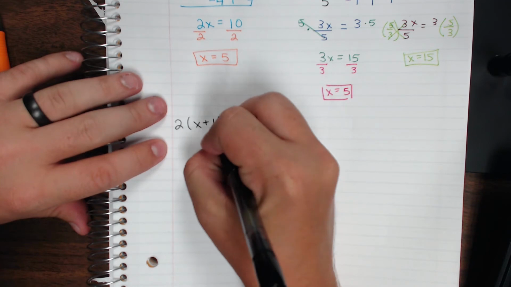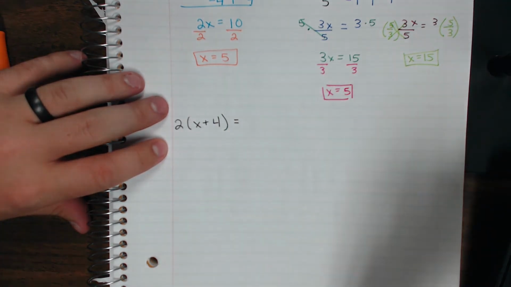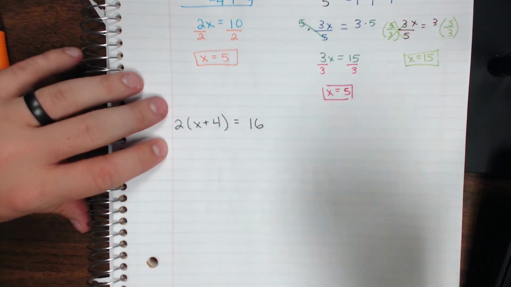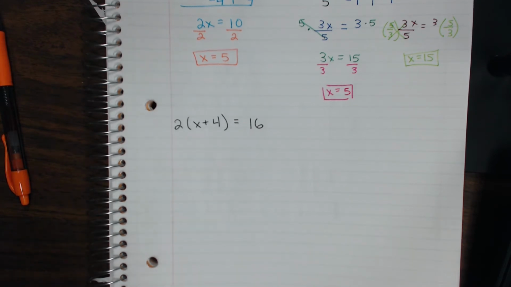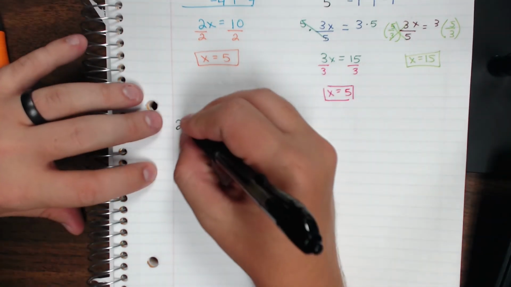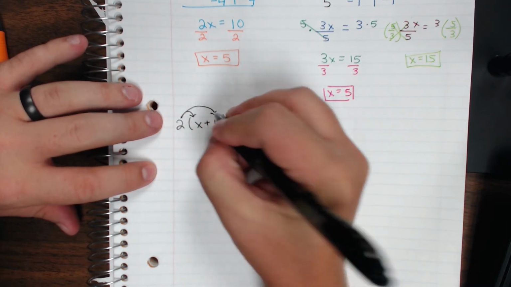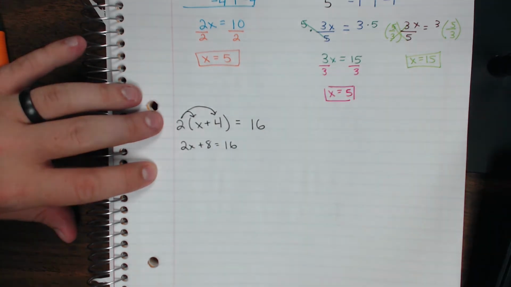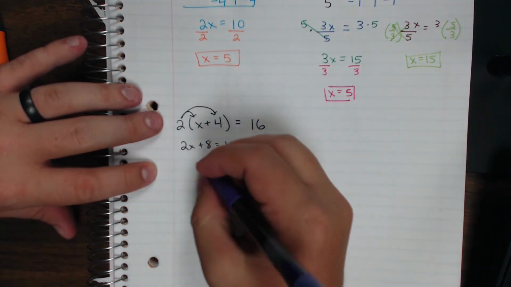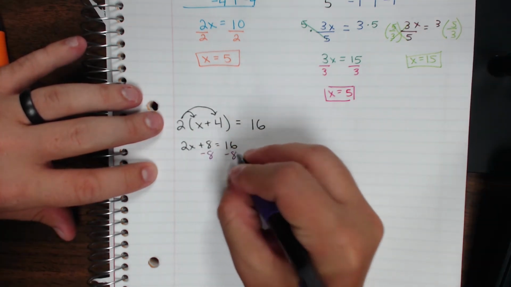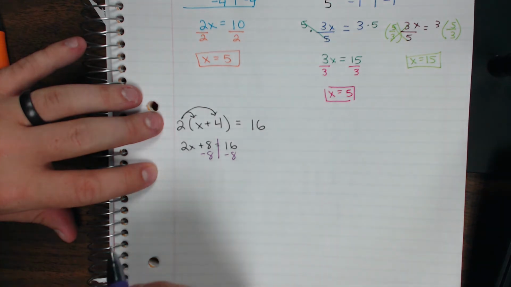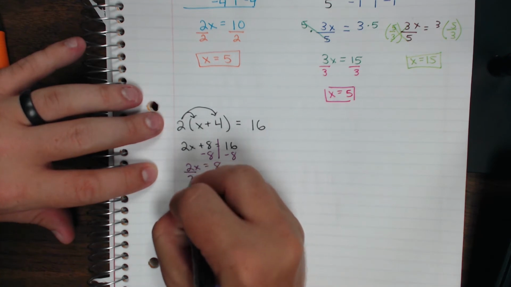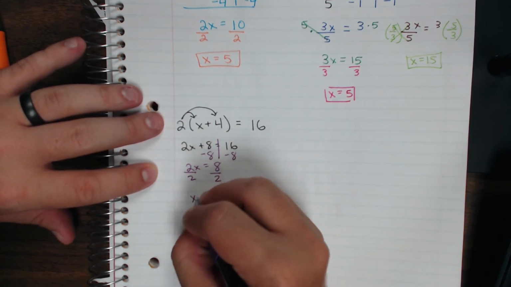Times x plus 4 is equal to, I don't know, 16. Okay. We can distribute first. We can take this 2 times this x. It's 2 times the 4. Gives me 2x plus 8 is equal to 16. From there, we want to take care of the plus 8 by subtracting it across this middle line. That'll give me 2x is equal to 8, divided by 2, and you'll get x is equal to 4.